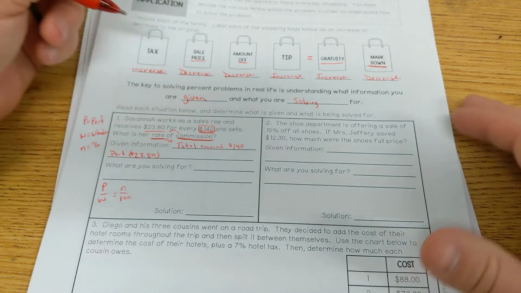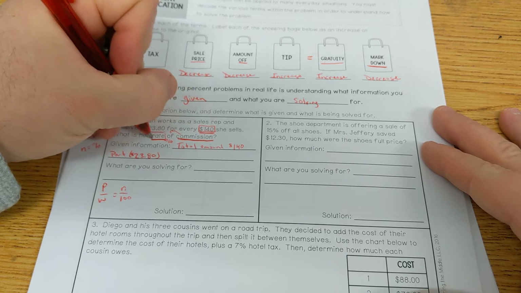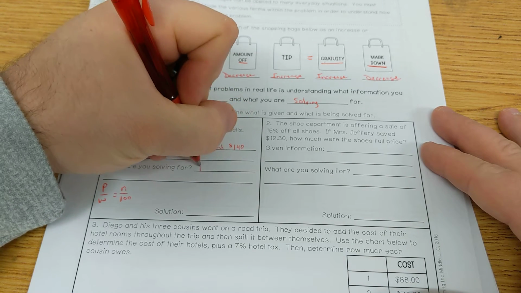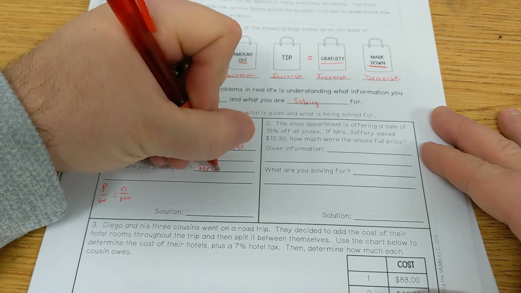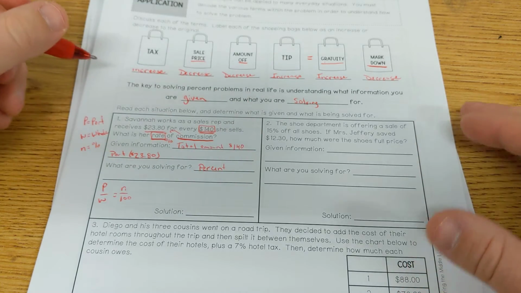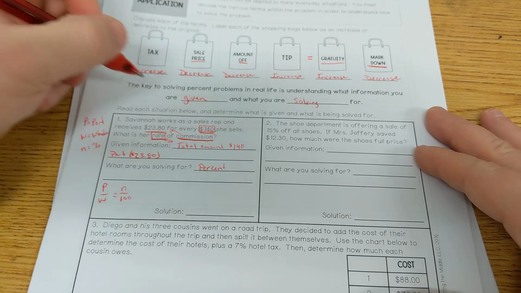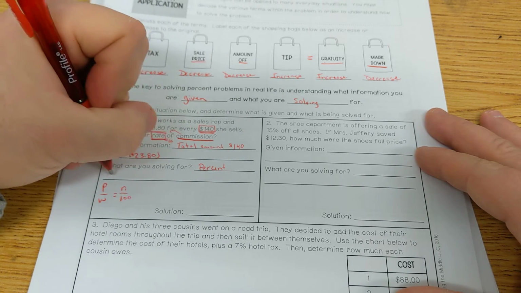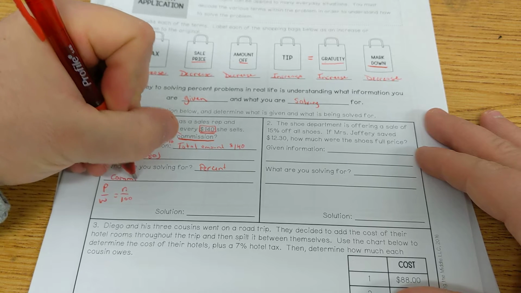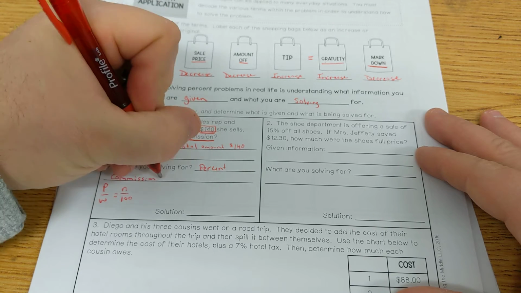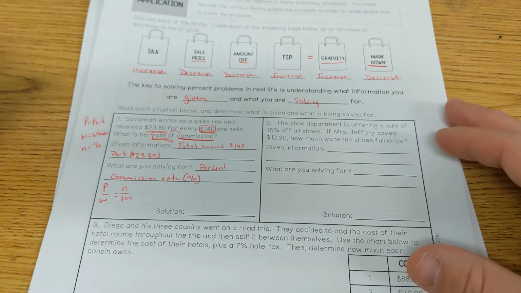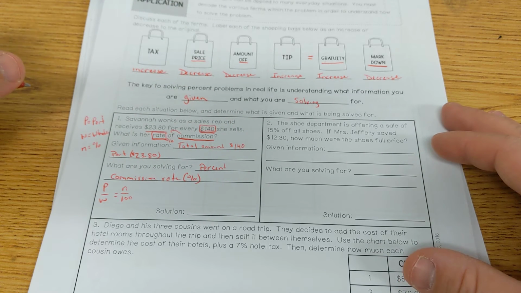Now, what are we solving for? I told you this rate is the percent. This is her commission rate, so it'll be a percent.